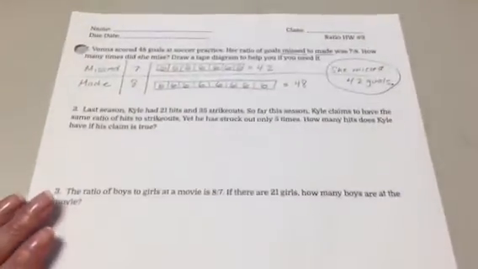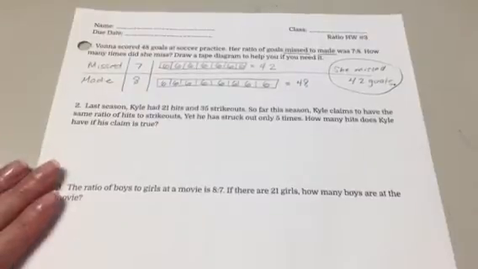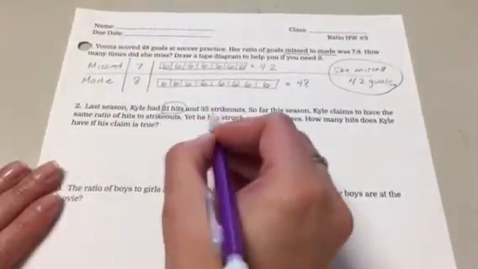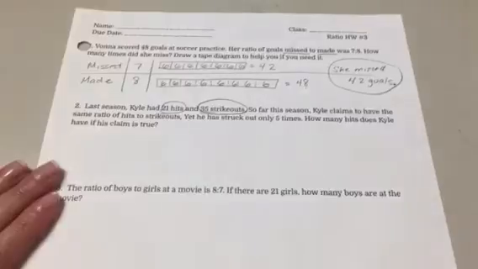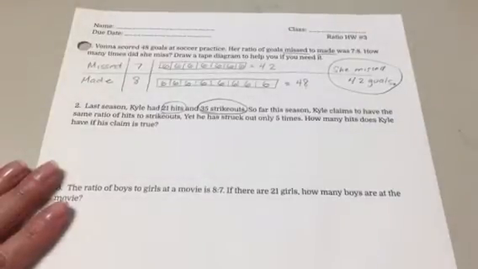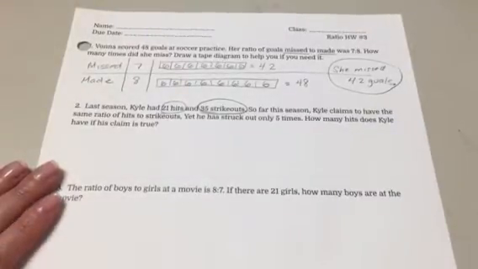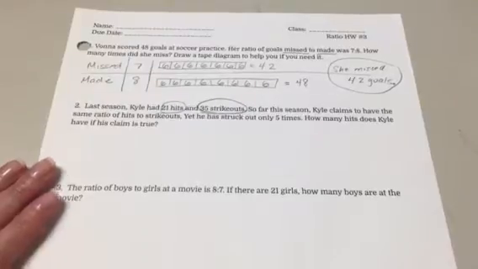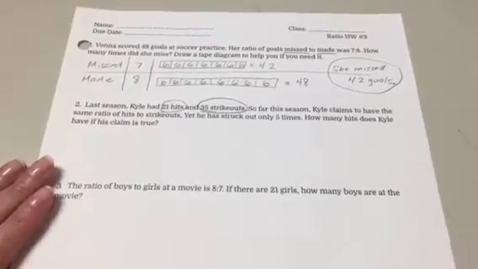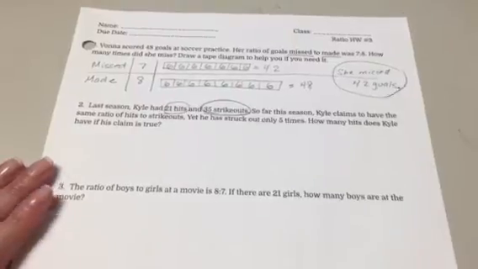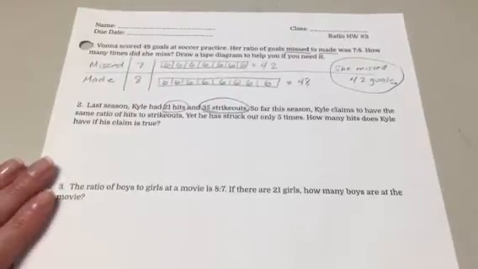All right, take a look at number 2. It says, last season Kyle had 21 hits and 35 strikeouts. So far this season, Kyle claims to have the same ratio of hits to strikeouts. He has struck out only 5 times. So how many hits does Kyle have if the claim is true?